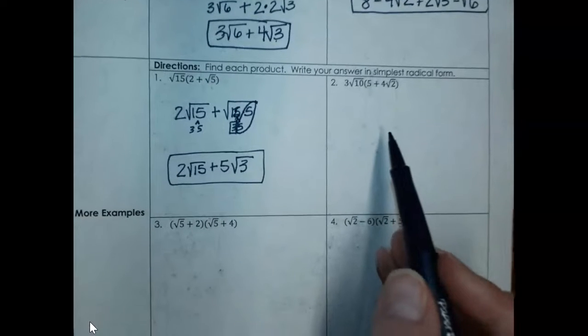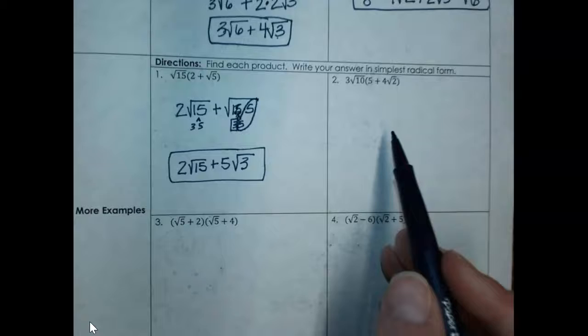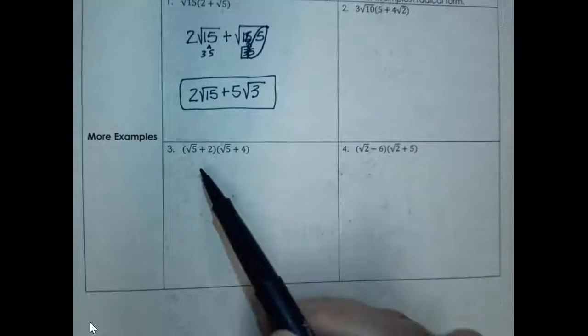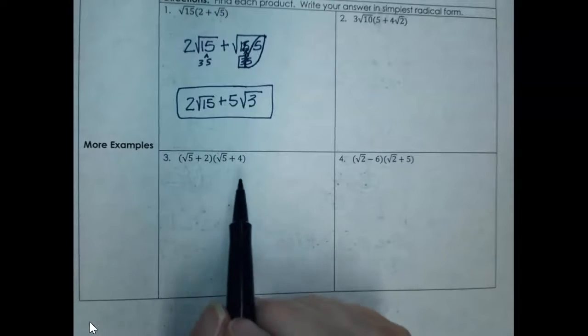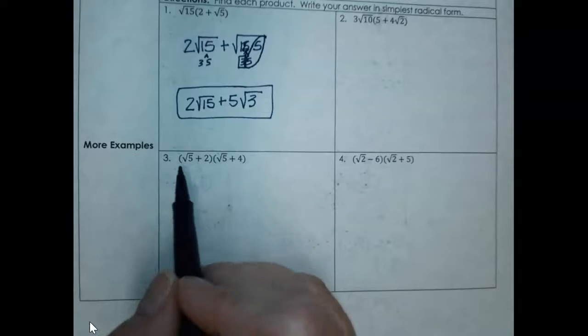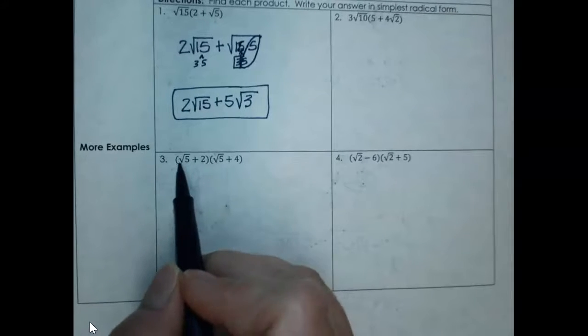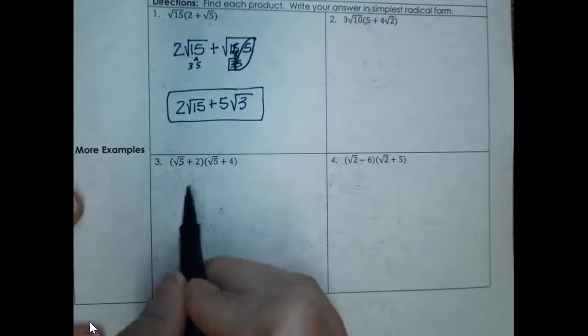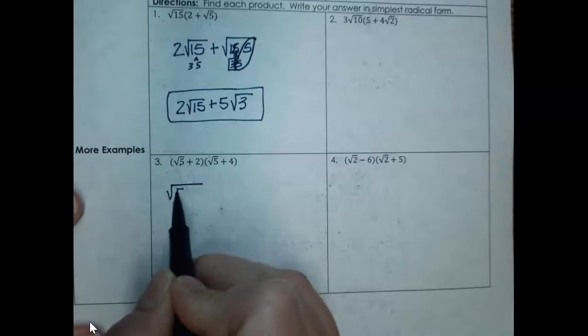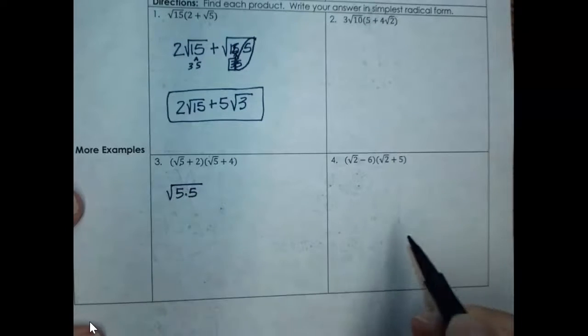So this one, we're going to come back to that one, and that's a distribution one like we just did here, and a binomial one. Outside terms to outside terms, inside terms to inside terms. So the coefficient times the coefficient is 1 times 1, so it stays 1. Square root of 5 times square root of 5. So I'm just going to write it like that right now.